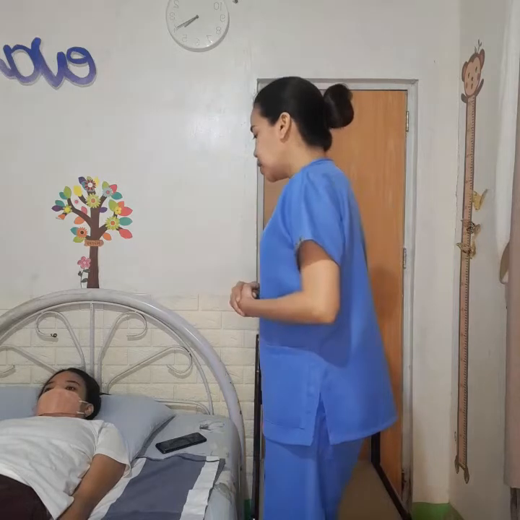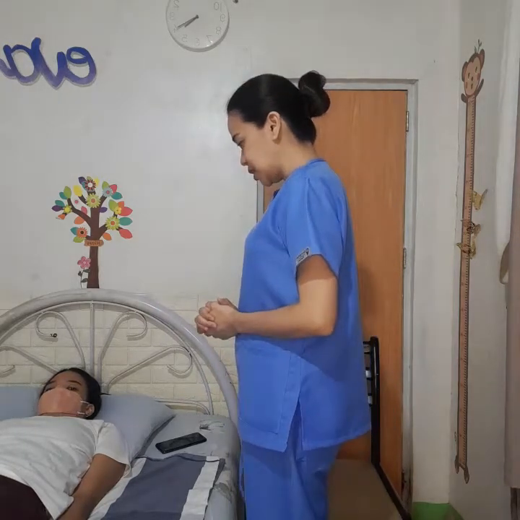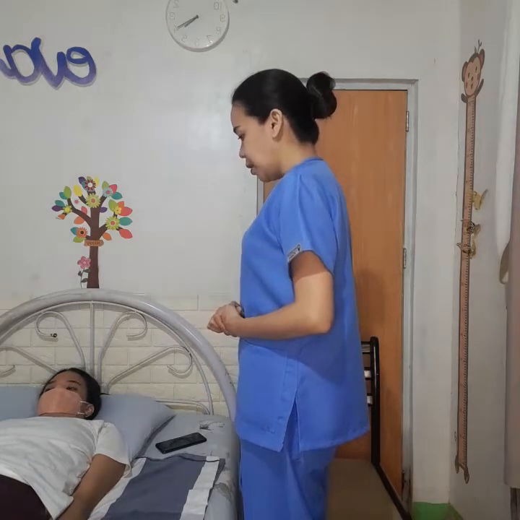First, just like our usual things, we need to make sure that we have already washed our hands properly, which I already did prior to this procedure, and you introduce yourself to the patient and let the patient know what you're trying to do. So, good afternoon, ma'am. My name is Chrisline, and I'm your caregiver for today.